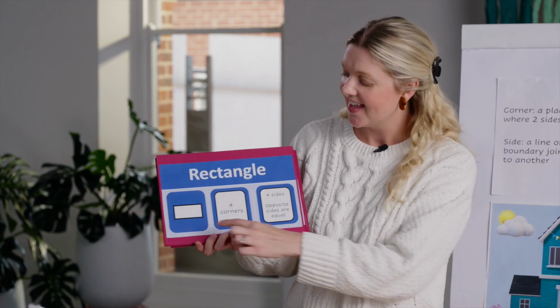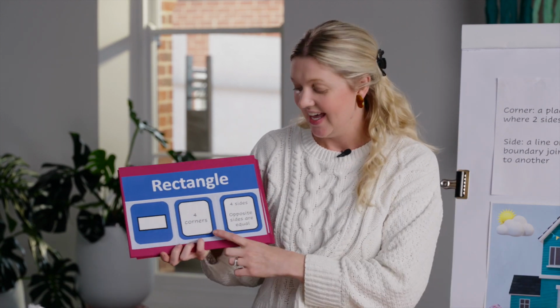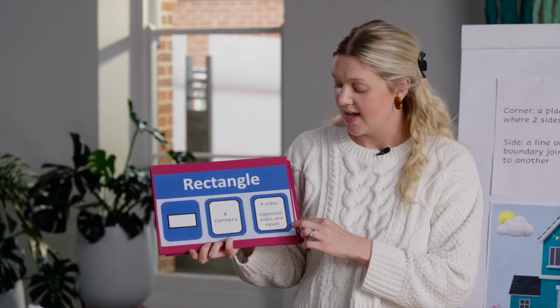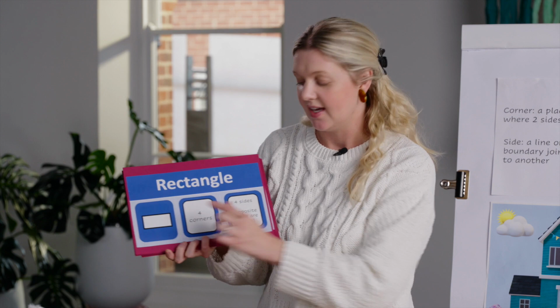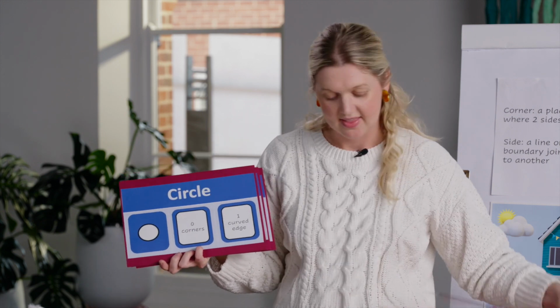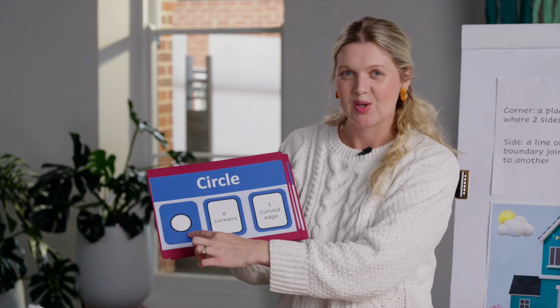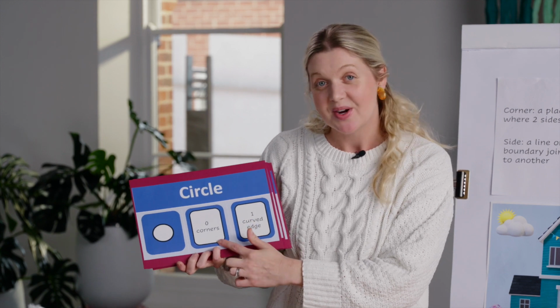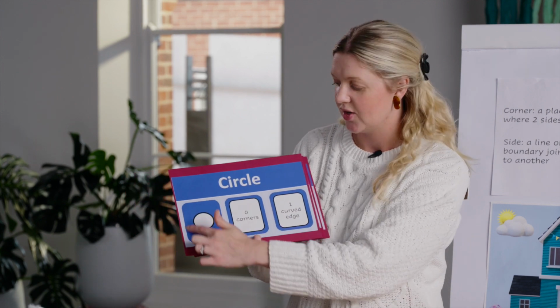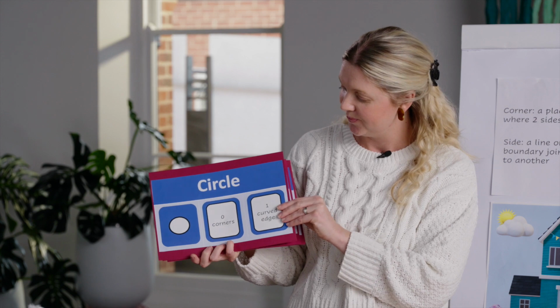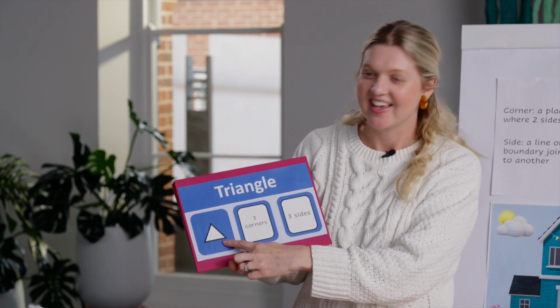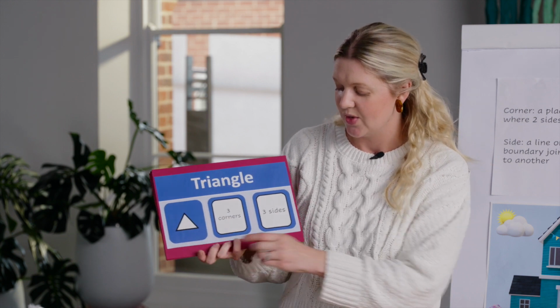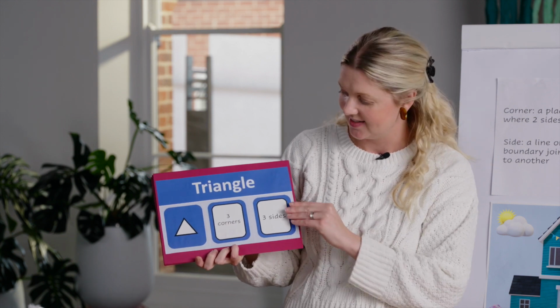This is a rectangle. It has 4 corners and 4 sides. The opposite sides are equal. This is a circle. It has 0 corners and 1 curved edge. What is this shape? This is a triangle. It has 3 corners and 3 sides.